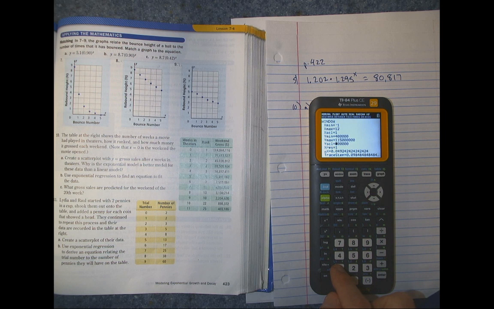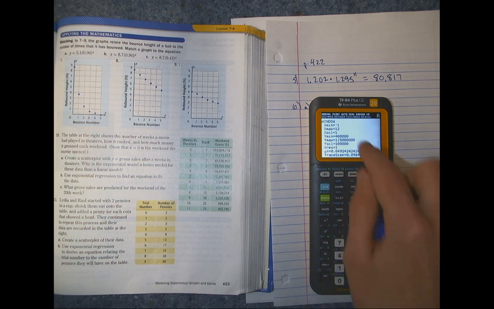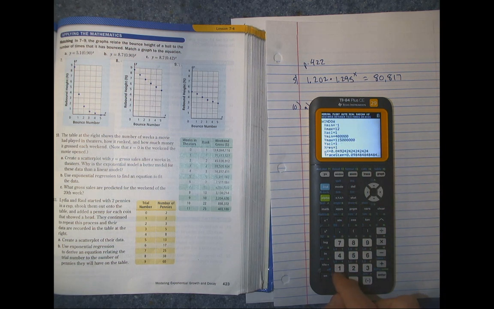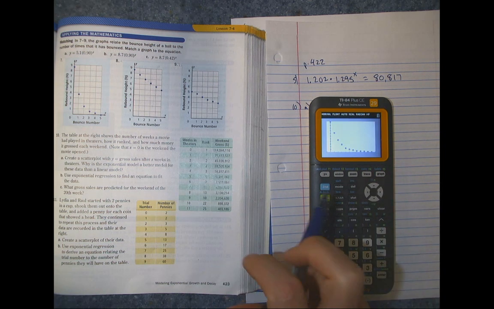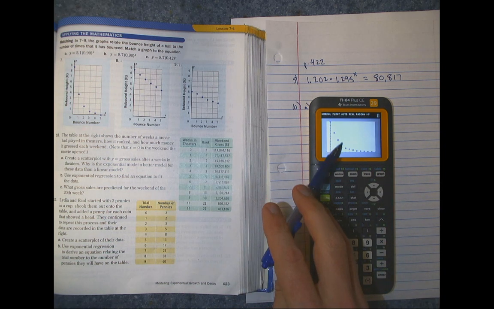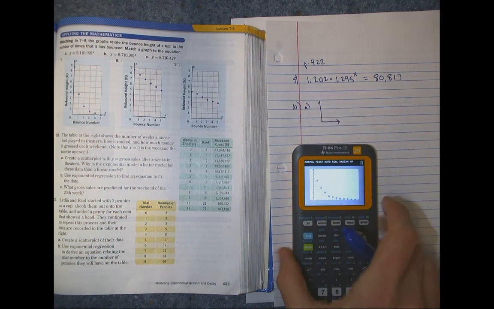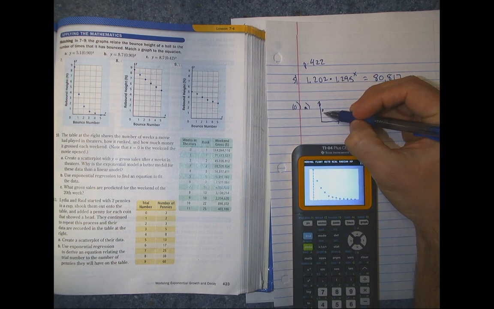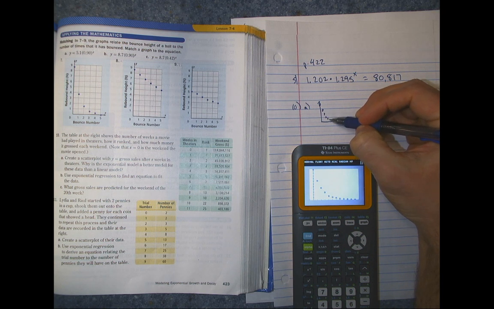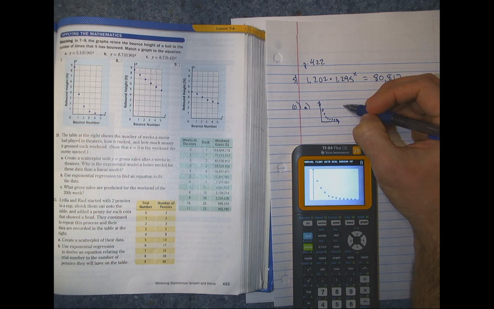And that's a lot of millions there, so I'm going to have it count by at least 1 million. In fact, I'm going to have it count by 10 million. And there we go. So when I graph it, I can see this is going to be decay, but it is exponential, right? Because it's swooping down. And so the exponential model would be better here.